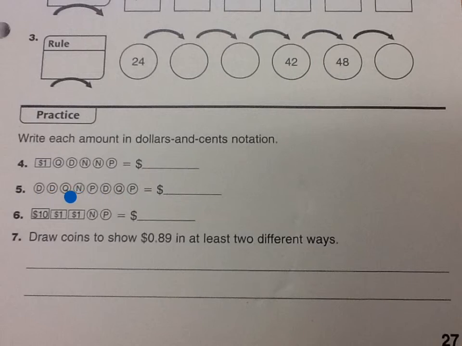But think about what order you're doing this in. You may want to do a quarter and a quarter. 25 plus 25 is 50, and then do your dimes, and then finally nickel and penny. And down here, you have dollars on one side and cents on another side.